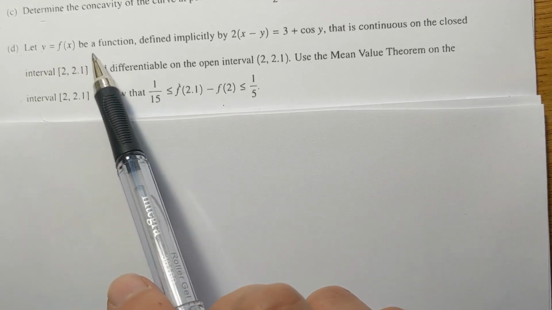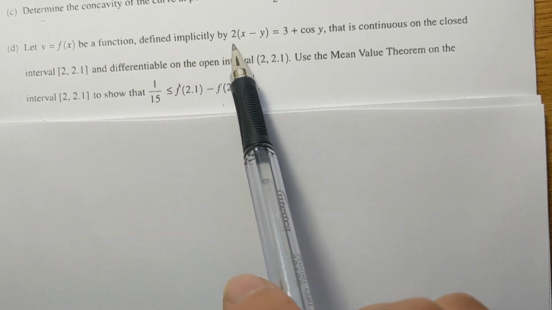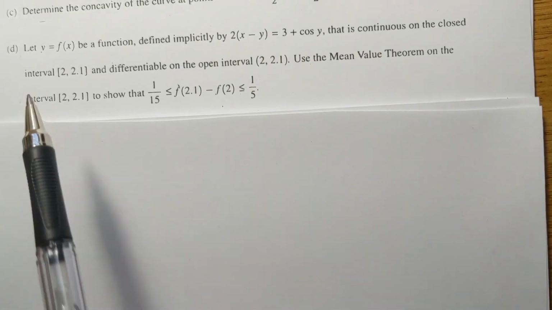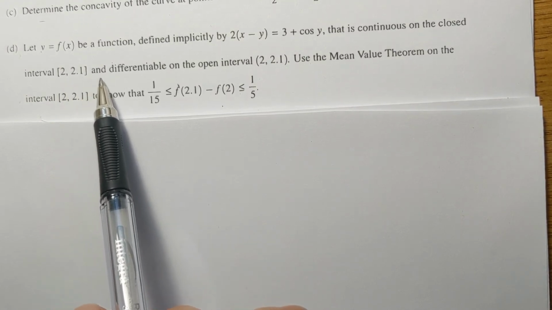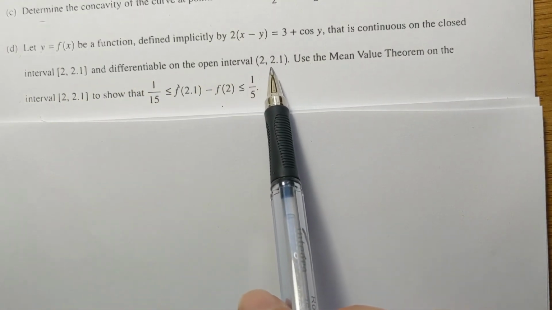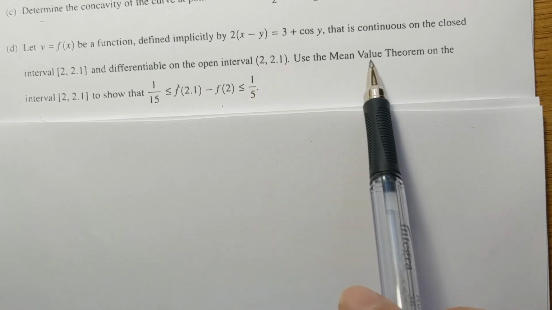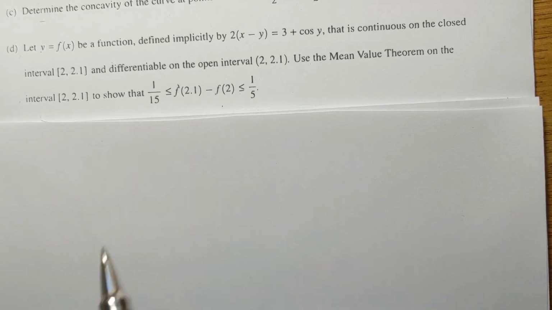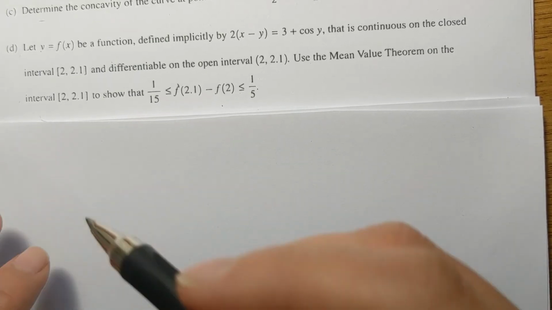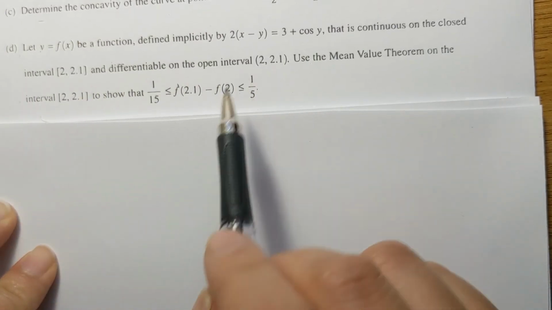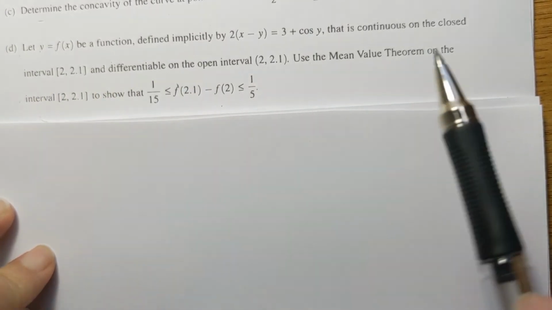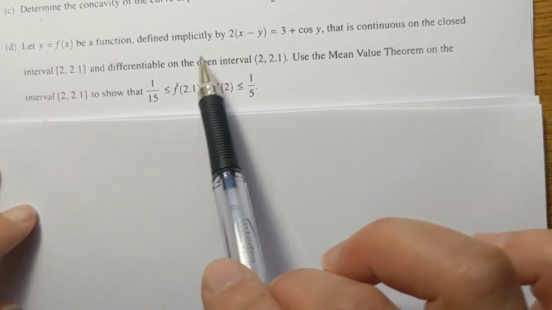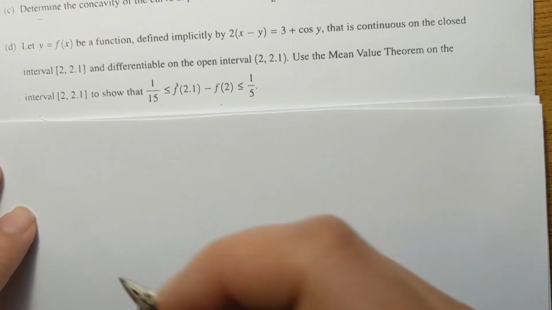Let y equal to f of x be a function defined implicitly by this that is continuous on the closed interval 2 to 2.1 and differentiable on the open interval 2, 2.1. Use the mean value theorem on the interval 2, 2.1 to show that this is true. So this part is giving us the condition of the mean value theorem. So if these two are true, then definitely the mean value theorem is true.